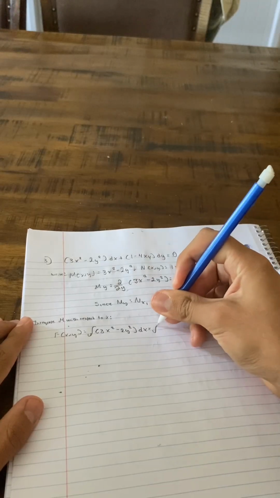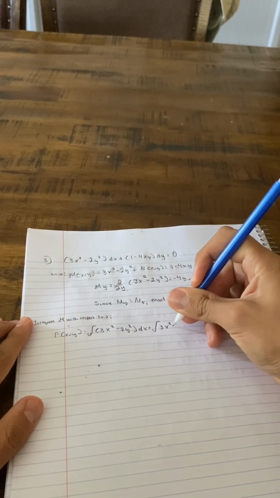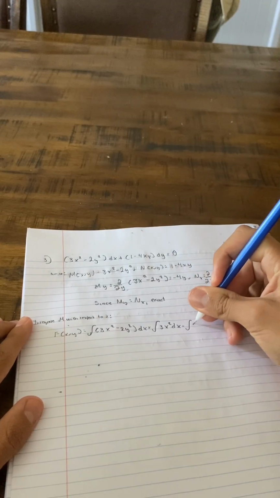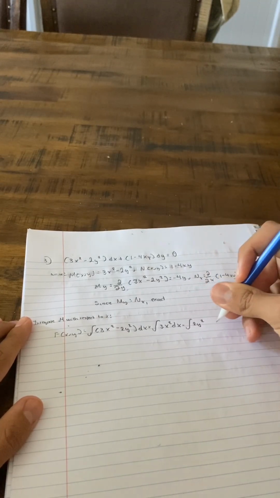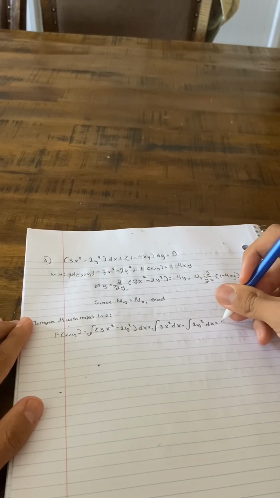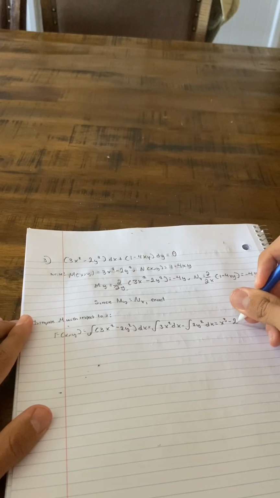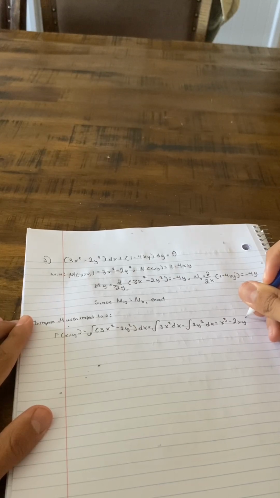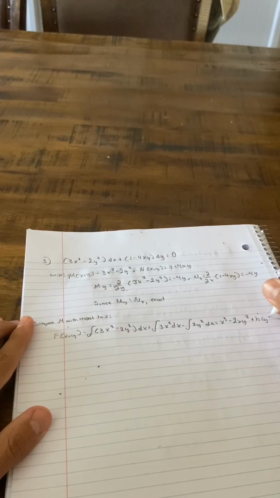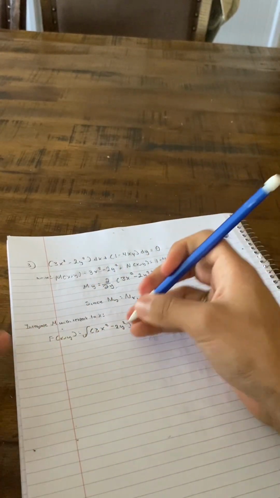And then this is the integral of 3x squared dx minus the integral of 2y squared dx, equals x cubed minus 2xy squared plus h(y). Okay, now let's differentiate with respect to y.